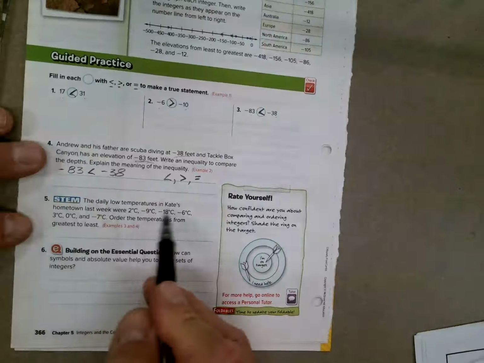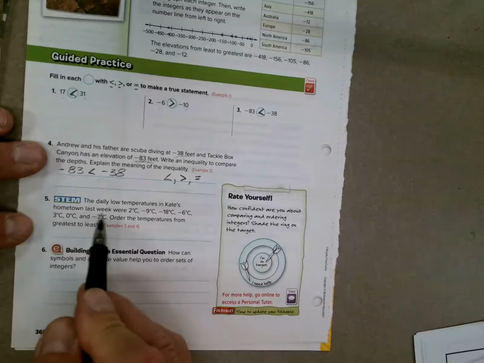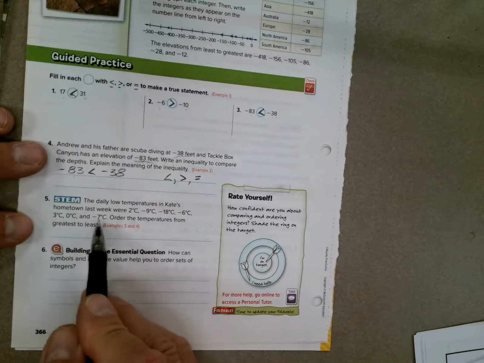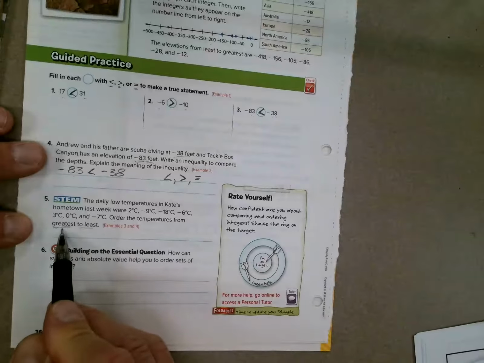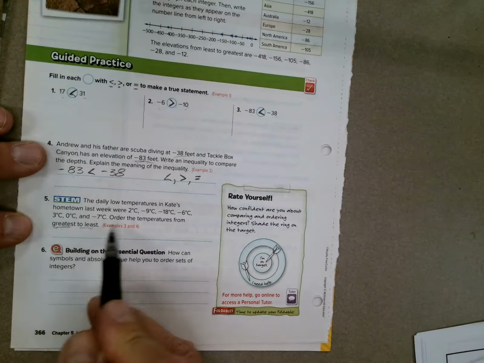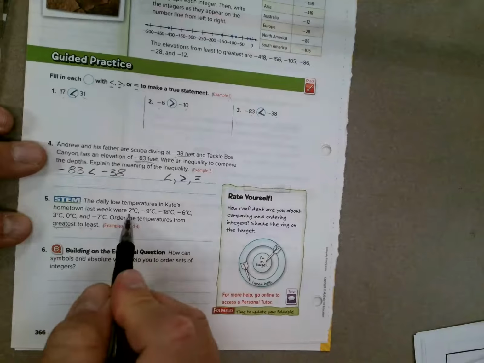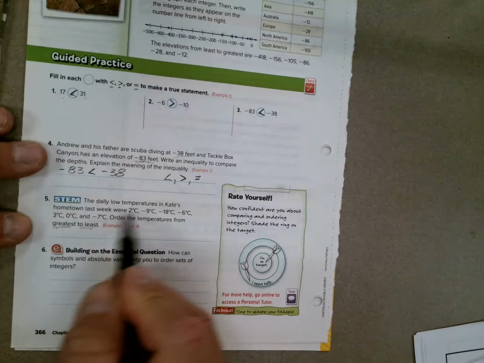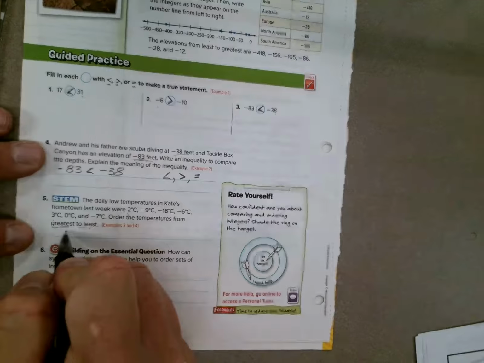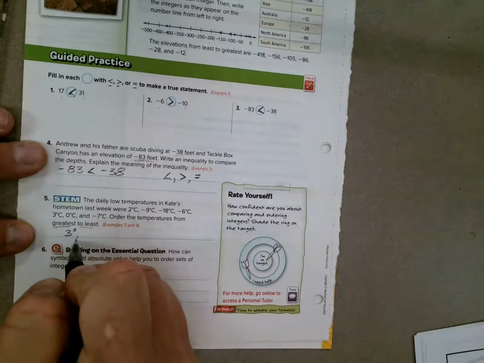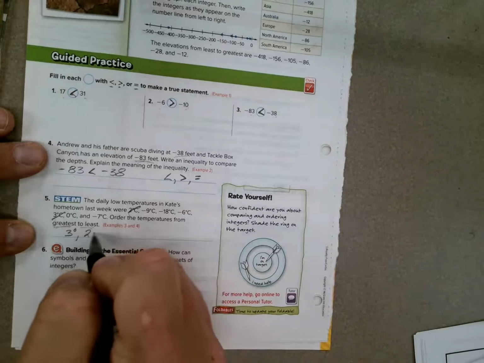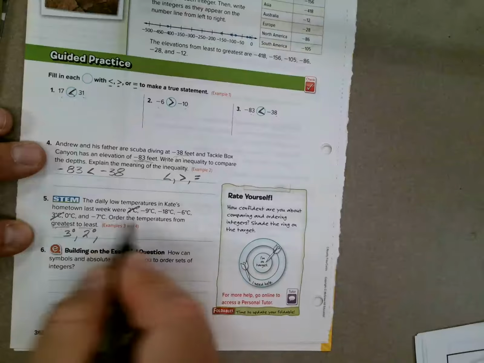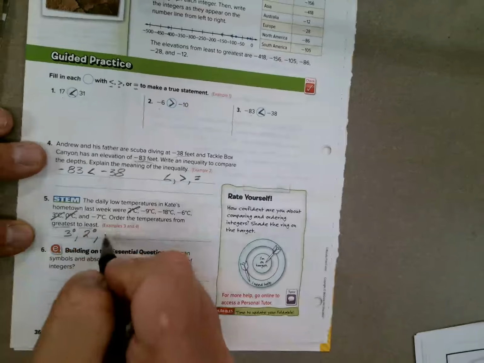The daily low temperatures in Kate's hometown last week were: order the temperatures from greatest to least, biggest to smallest. So I'm going to start with the biggest number and I'm going to cross them off as I go. Here's a 2. I know the negatives are the smallest, so that's out. Here's a 3. So here's 3 degrees. Cross it off. Here's 2 degrees, cross it off. And then I'm down to 0 degrees, right?